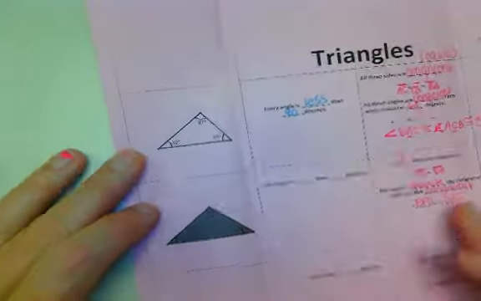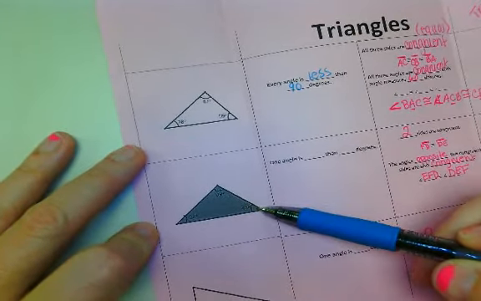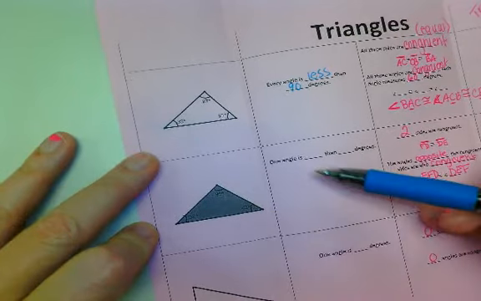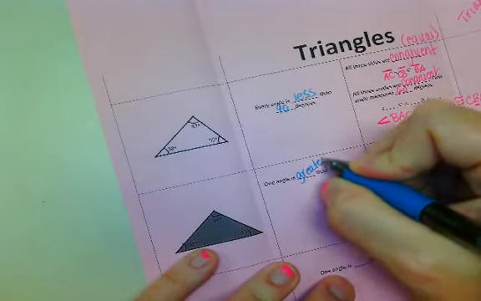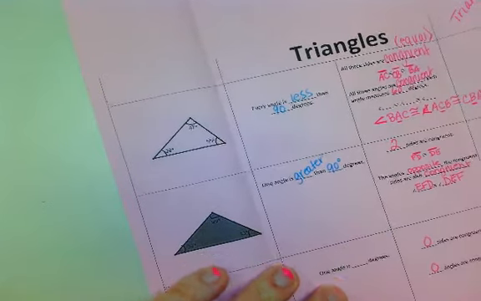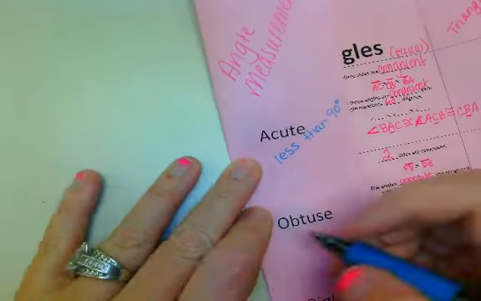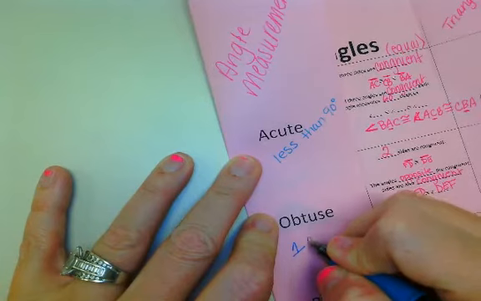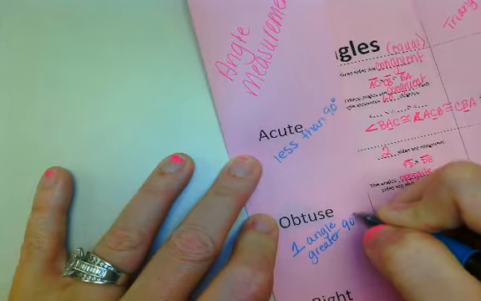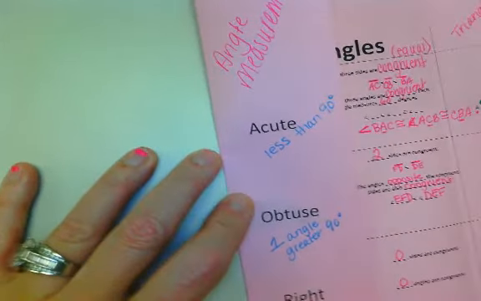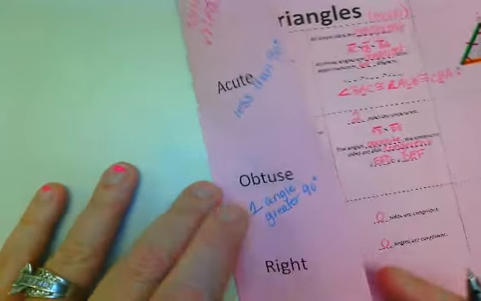Okay, so if you open it back up, let's look at the next one. Well, this time, if you notice, we have 2 that are less than 90, but we also have 1 that is more than 90. So here, you're going to have one angle is greater than 90 degrees. So for obtuse, you have only one angle, only one that is greater than 90 degrees. So if you want to put one angle greater than 90 degrees. So one angle is greater than 90 degrees.